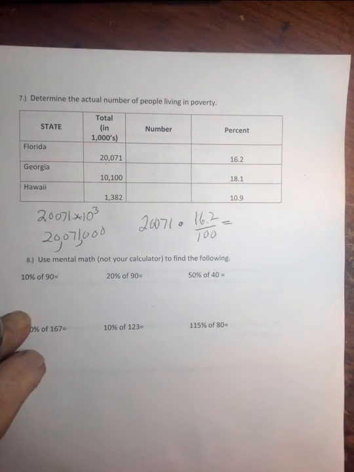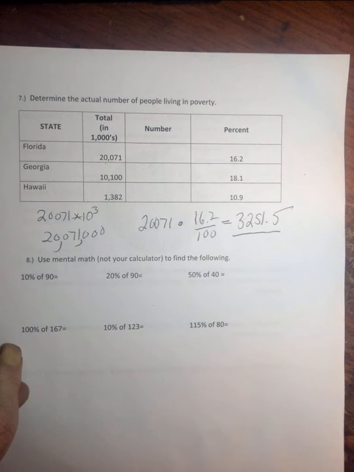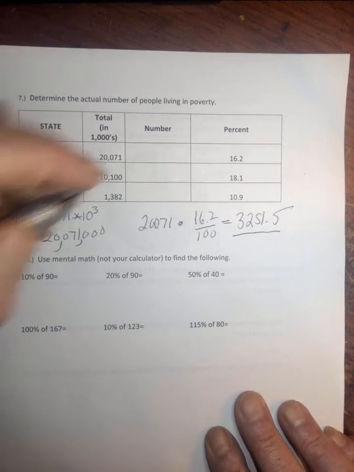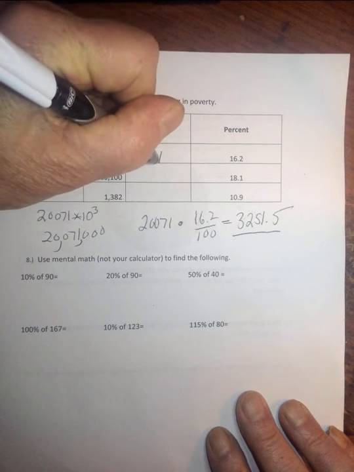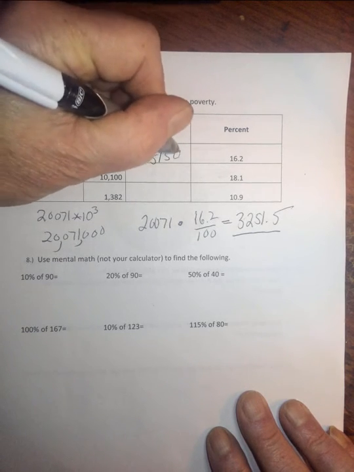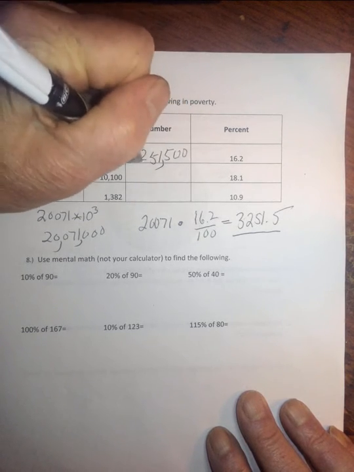And the answer is 3251.5. Now I want to put that number up here, but it's going to be 1,000 times more than that. So I'm going to move the decimal 3 places. So I'm going to get 3251, 1 place, 2, 3 places.